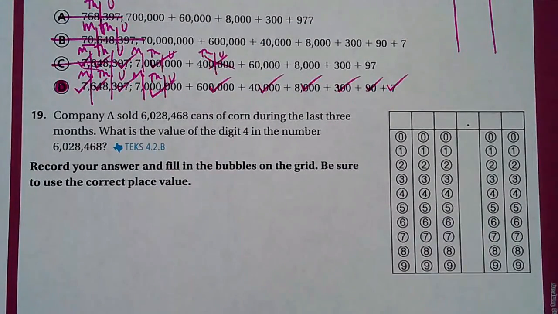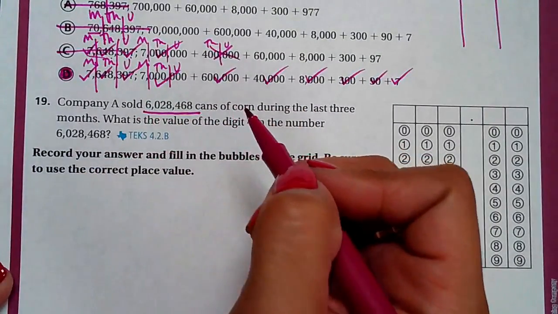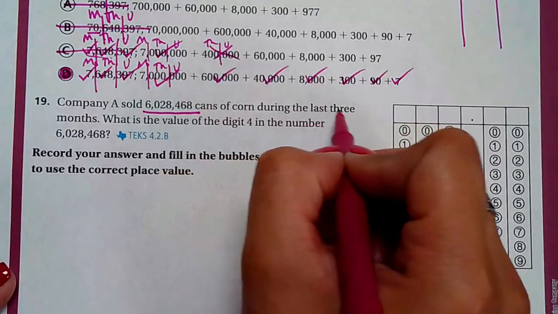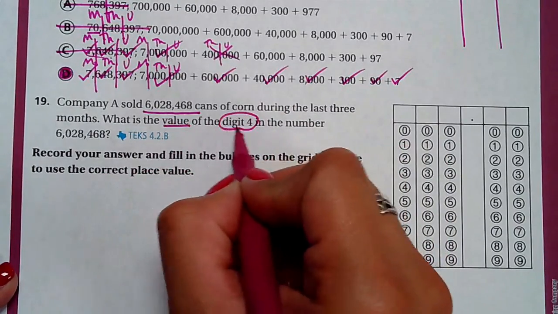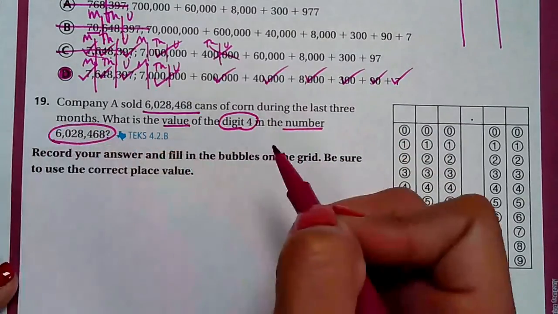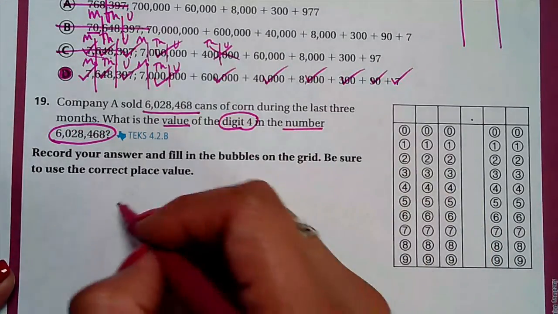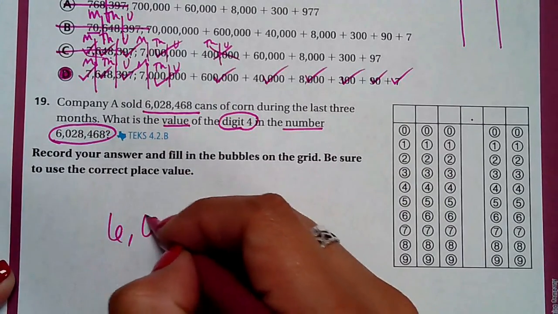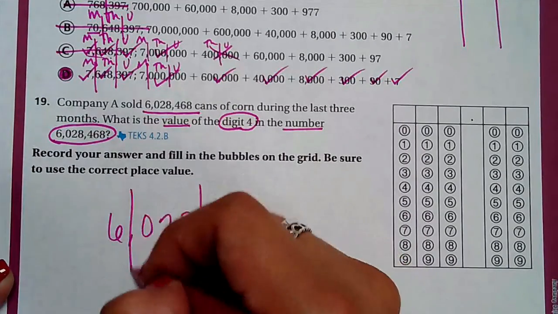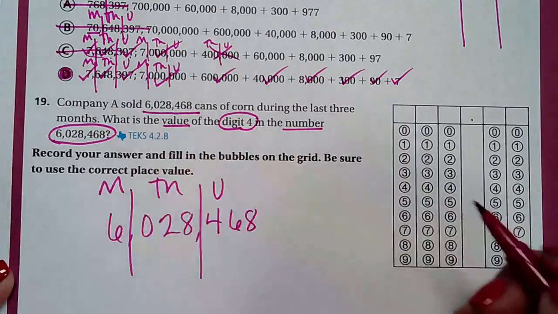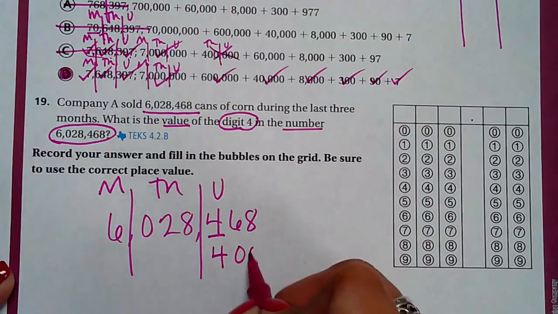Okay, it says, Company A sold 6,028,468 cans of corn during the last 3 months. What is the value of the digit 4 in the number 6,028,468? Well, I'm going to rewrite it again just because I have a lot of space, more space than I had any other time. Okay, units, thousands, millions. And I know that they're looking for that 4. And the value of that 4 is 400.